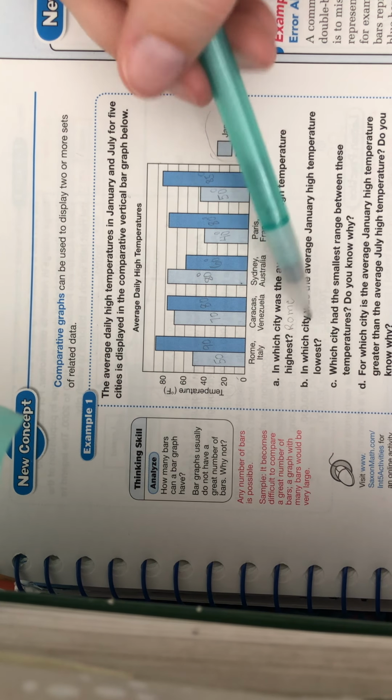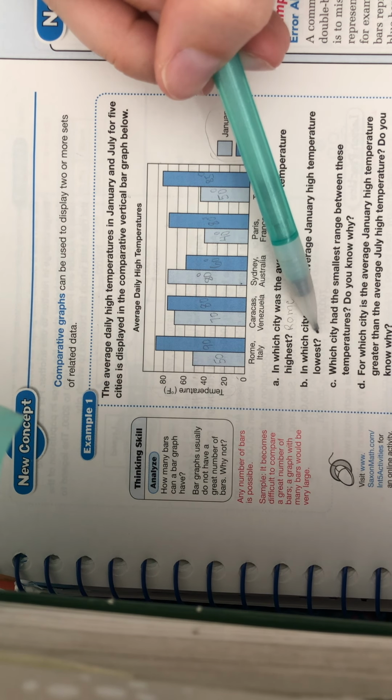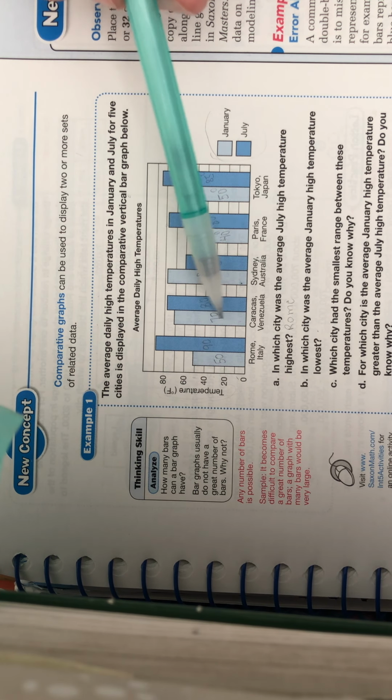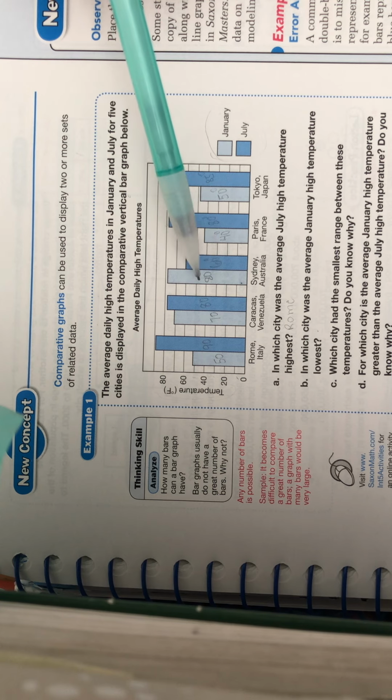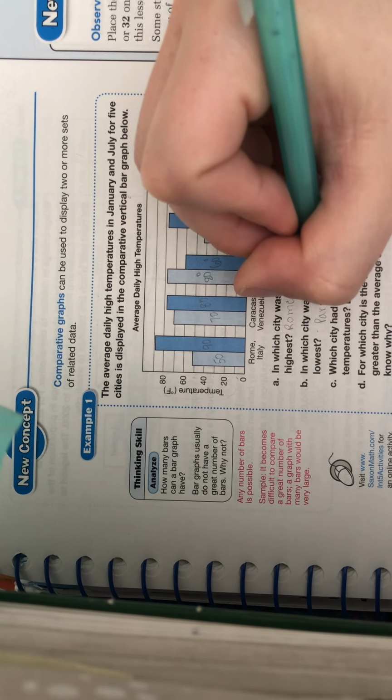B. In which city was the average January high temperature lowest? Okay, so smallest number. Well, January in Rome was 50. In Venezuela it was 70. Sydney it was 80. Paris it was 40. Tokyo is 50. Well, the smallest out of those January temperatures is Paris with 40 degrees.